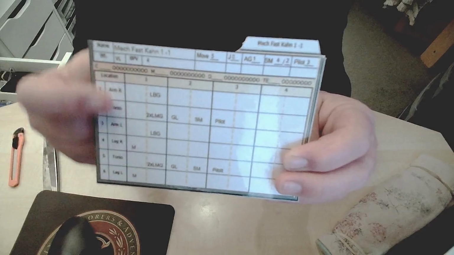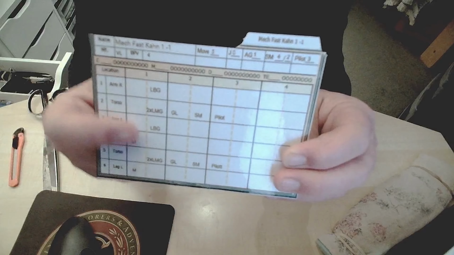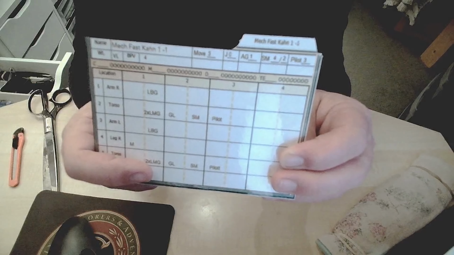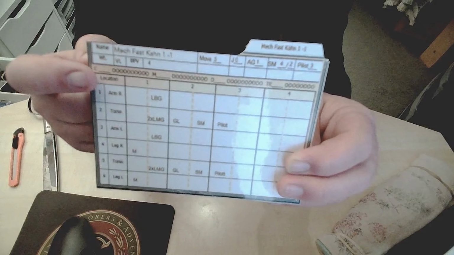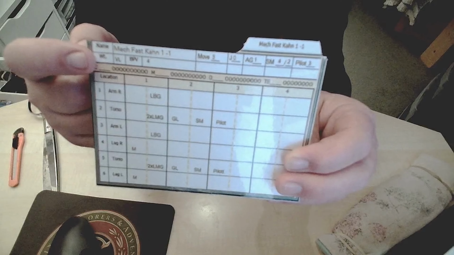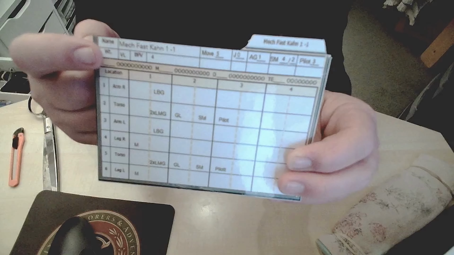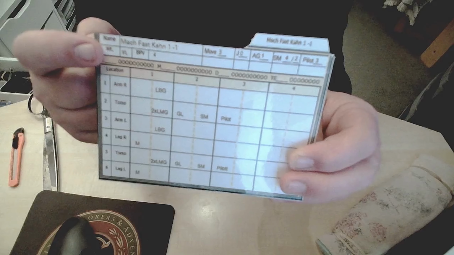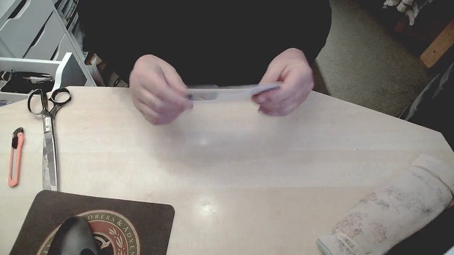In Hex Command, we don't have this much detail. We only have this much detail for mechs in Hex Command Nova. And this roster up here for the ground vehicles comes from Hex Command Mechanized. And that's all that's needed for ground vehicles for tracking. And that's it.